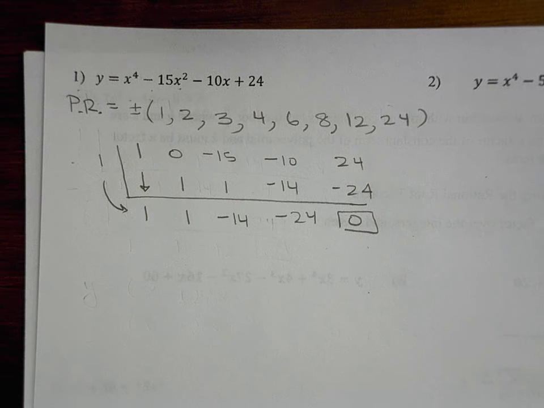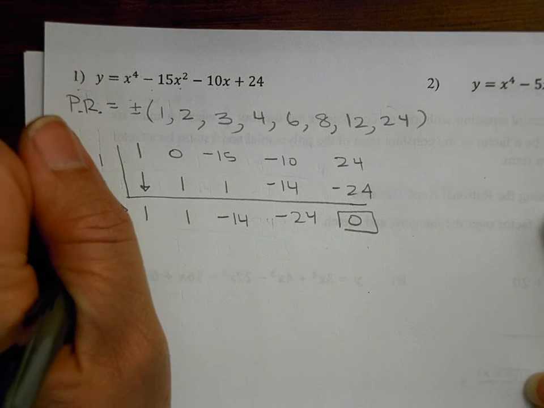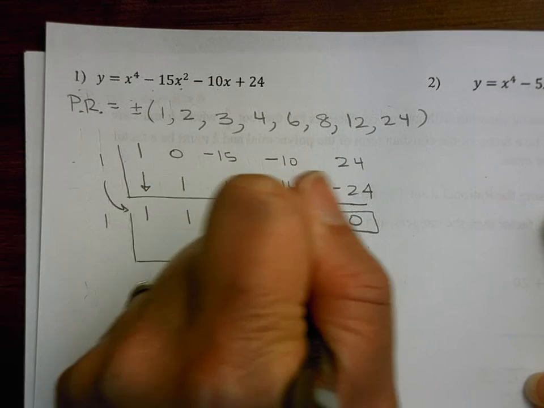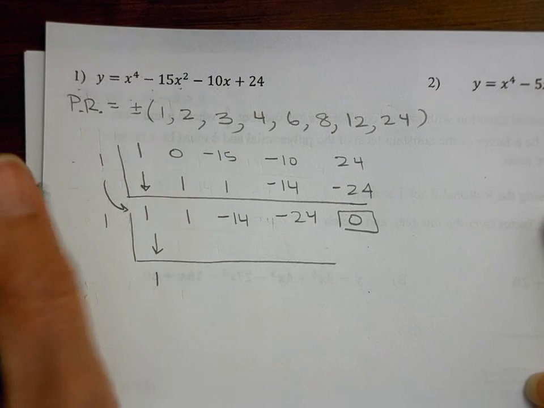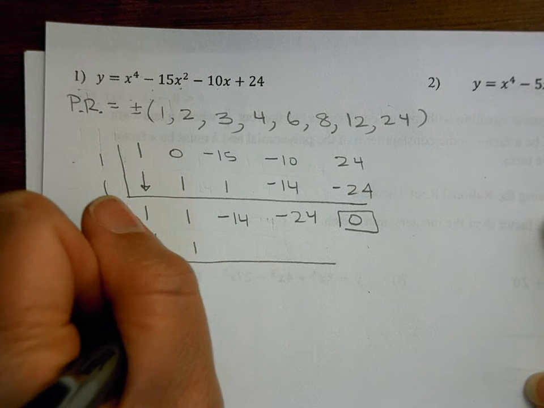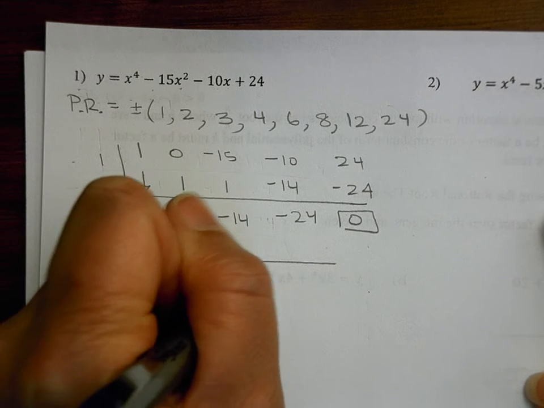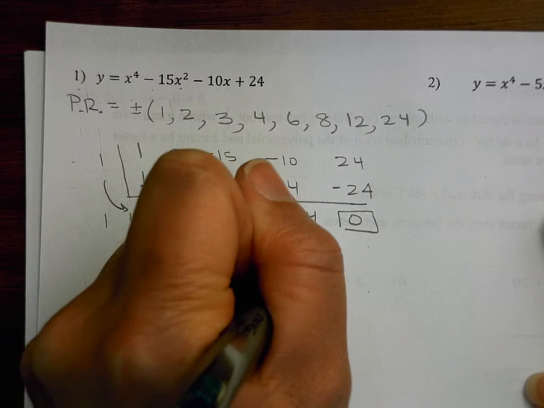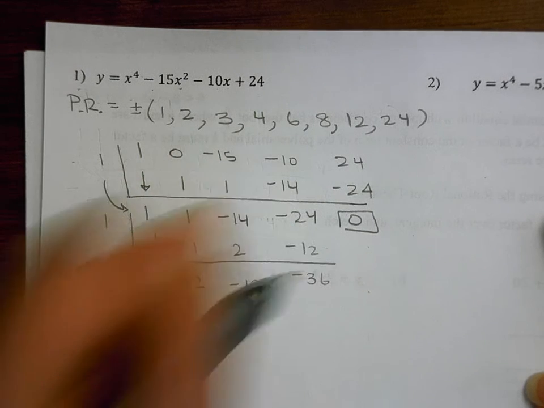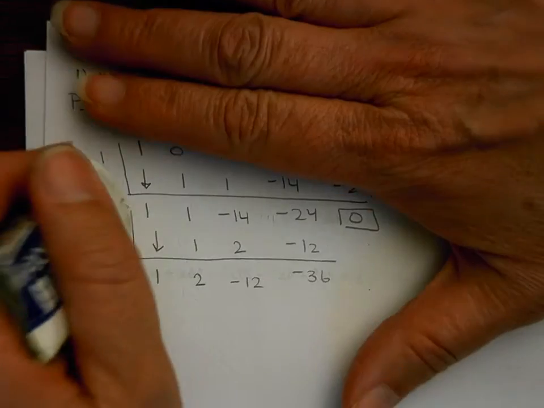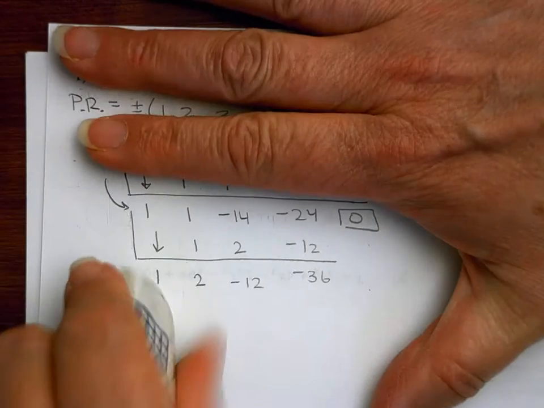And so I would try 1 again to see if there's a double root. So I'm going to try 1 again. So 1 times 1, and then add, 1 times 2, and then add, and then 1 times negative 12. So that gives me negative 36. So I did not get a remainder of 0, so that means 1 is not a double root, so I'm going to go ahead and erase that.